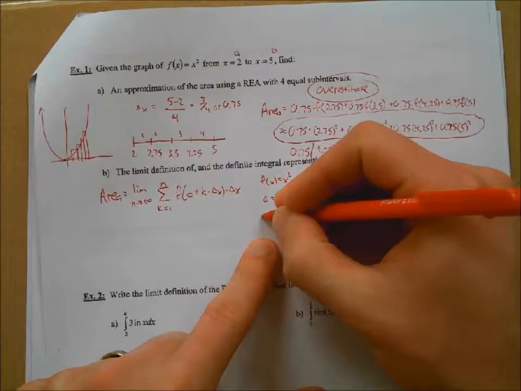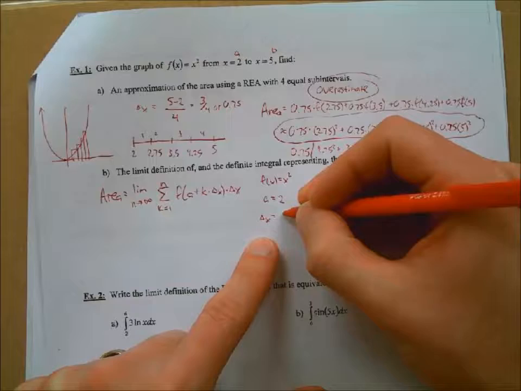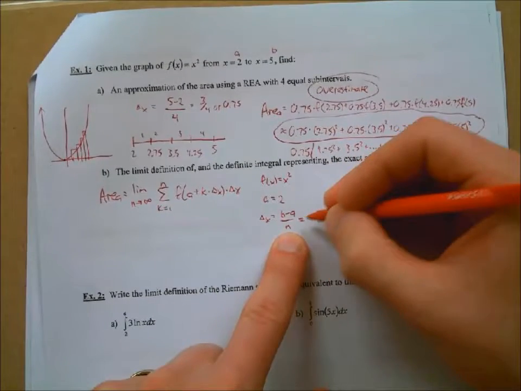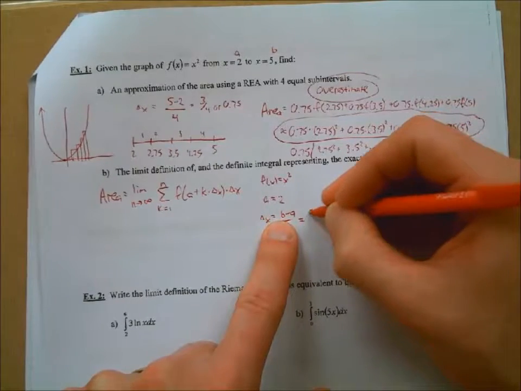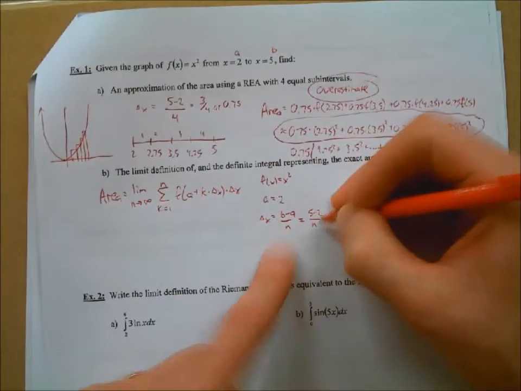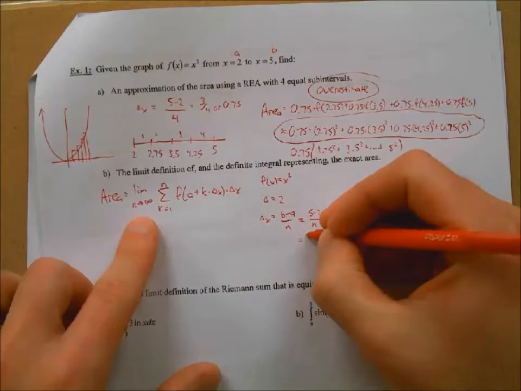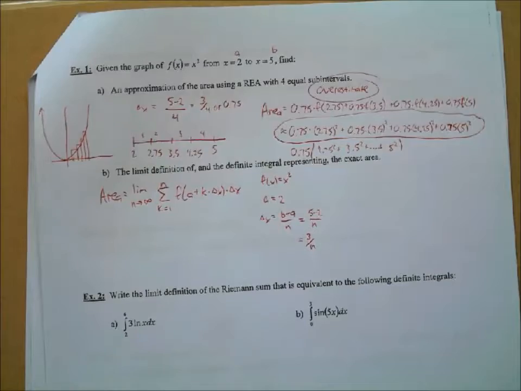So the delta x will be b minus a over n, right? Which is the same formula we always use, but it's the b, 5, minus a of 2, divided by n. We don't know the number of subintervals, so we'll just leave it as n, right? It's going to be infinite, so that's why n is approaching infinity. So it'll be 3 over n is the delta x.